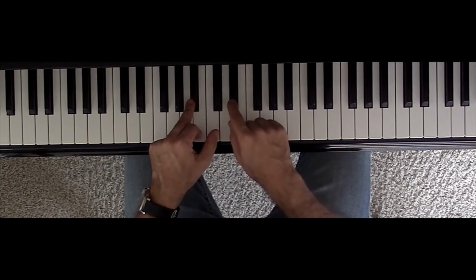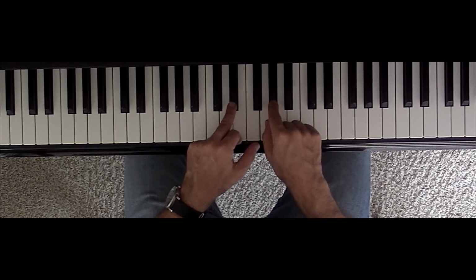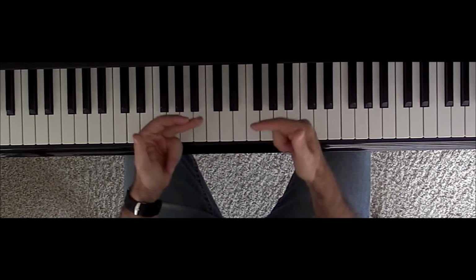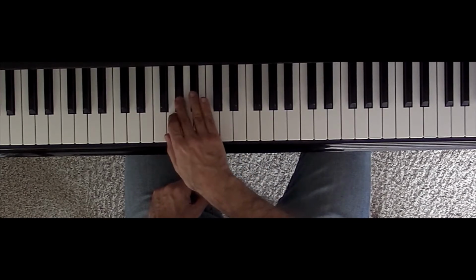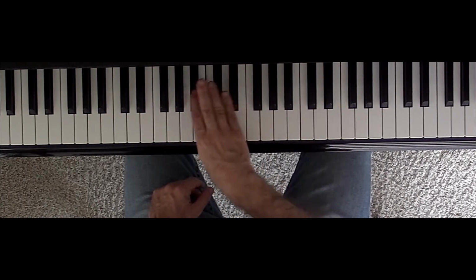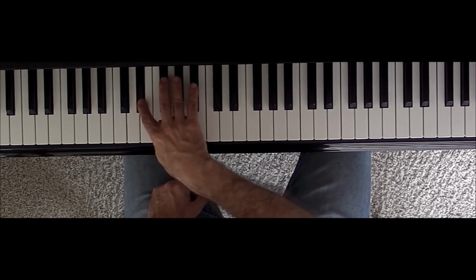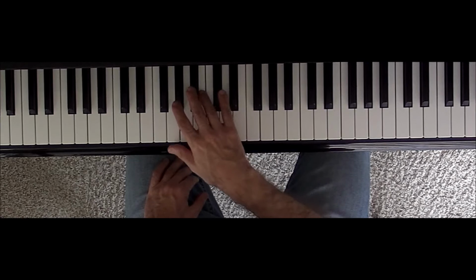Now you can have another key if you add another flat, in this case A flat, and now we are in the key of E flat. We can add another one, in this case the key of A flat.